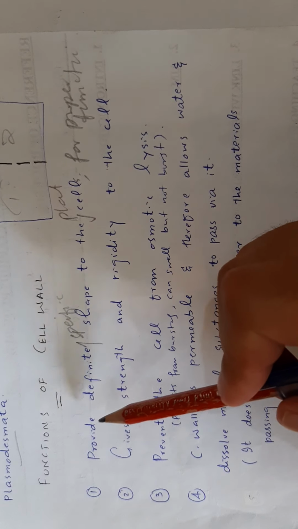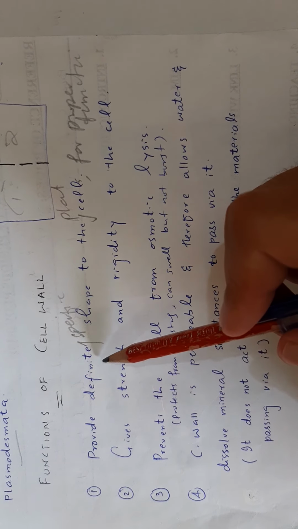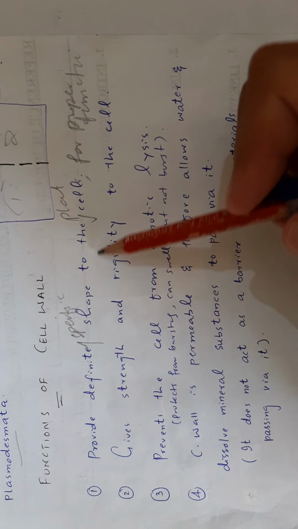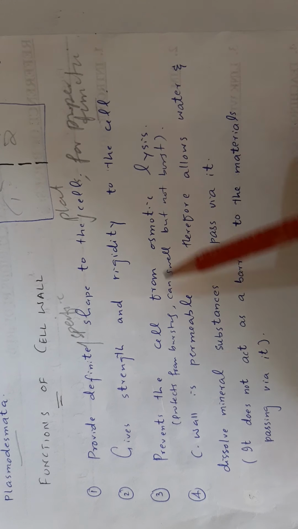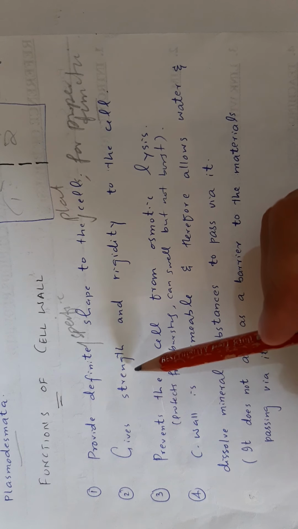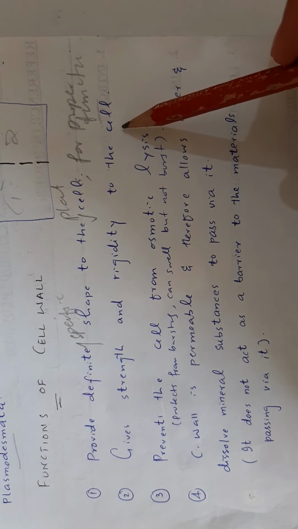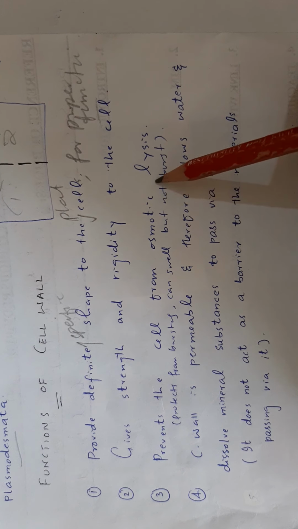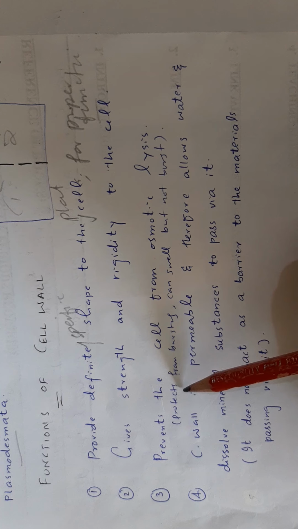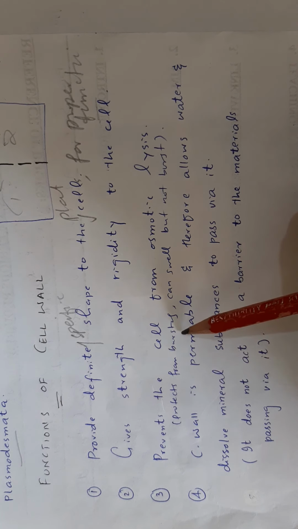Functions of cell wall. Number 1. Cell wall provides a definite or specific shape to the plant cell for proper function. Cell wall gives strength and rigidity to the cell. Cell wall prevents the cell from osmotic lysis. That is, it protects the plant cell from bursting.